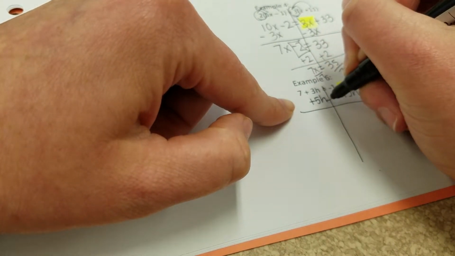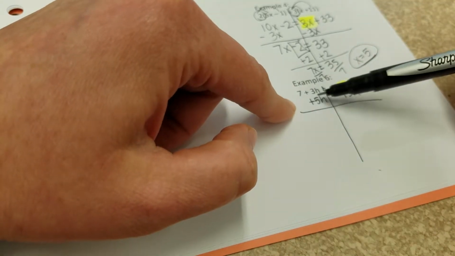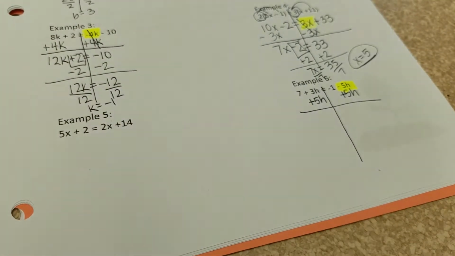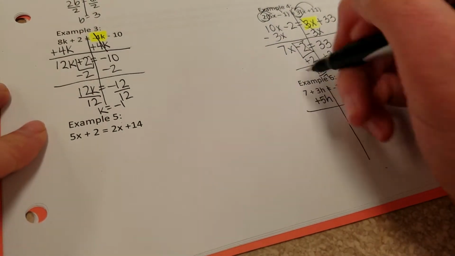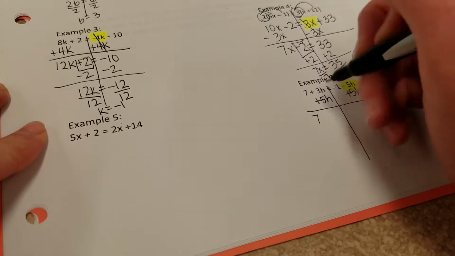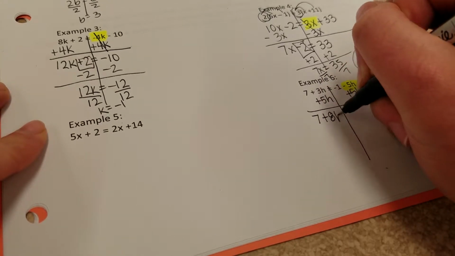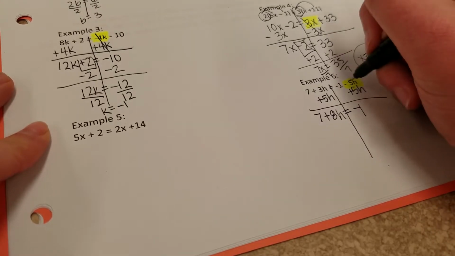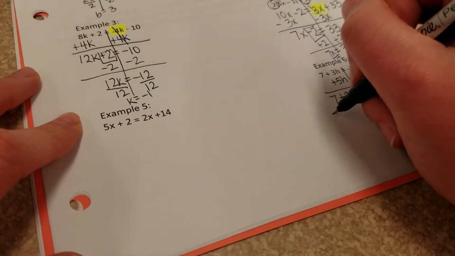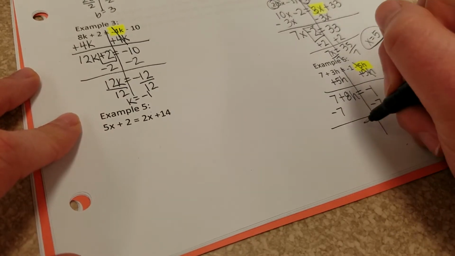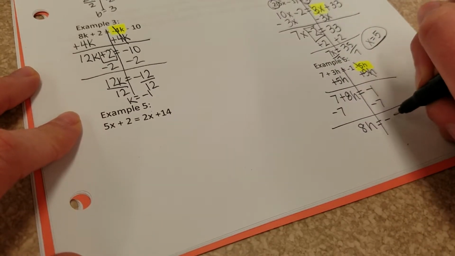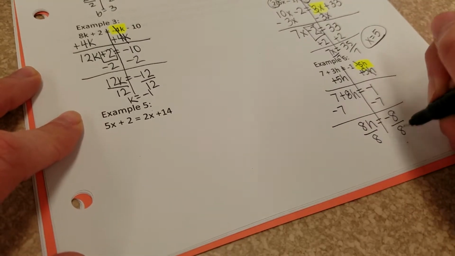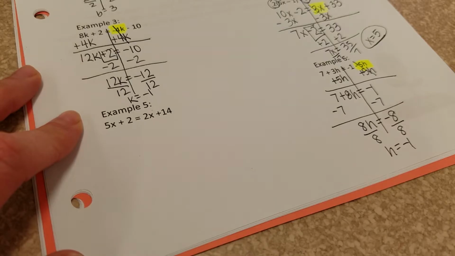Basically, your h's, your variables, should line up. Common mistake, a lot of people will just put plus 5. Make sure you have an h there or you'll start to confuse yourself. Over here, 7 plus 3h and plus 5h is going to give you plus 8h equals negative 1, a negative 5h, and a positive 5h cancel out. Minus 7, 8h equals negative 8, negative 1 minus 7, divide by 8, h equals negative 1.